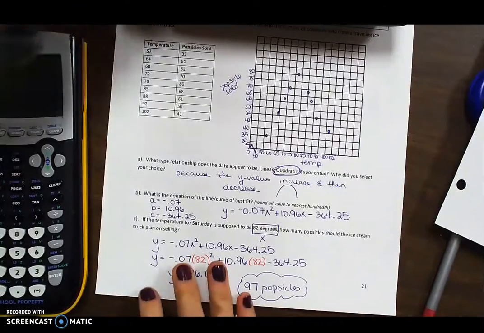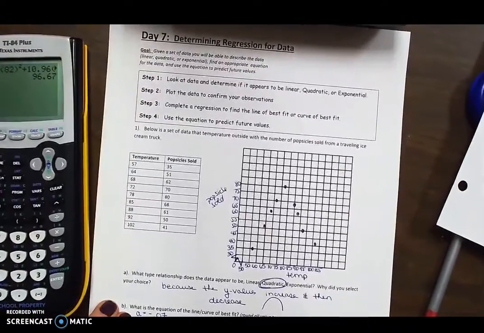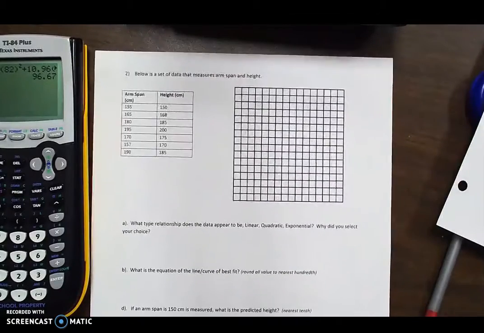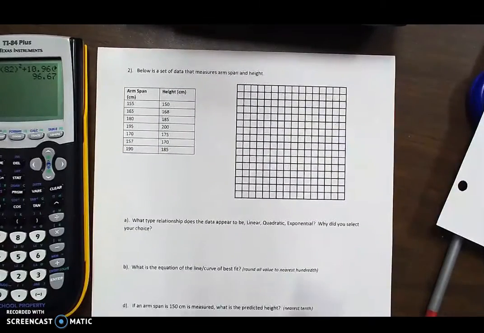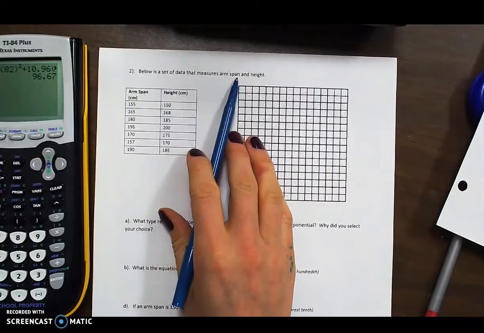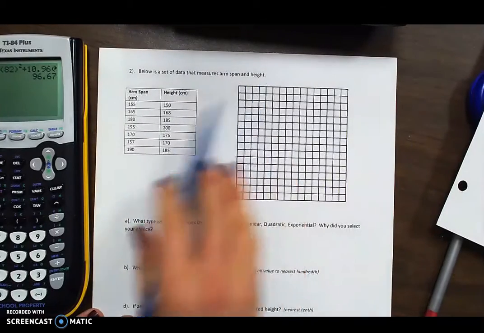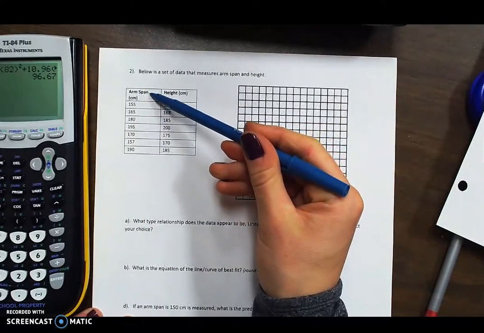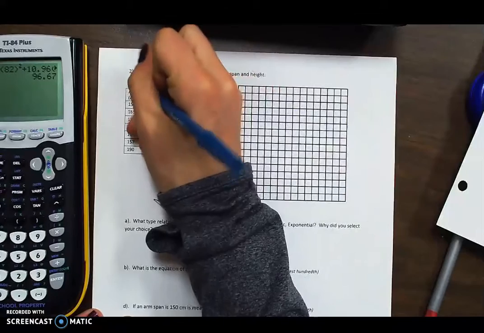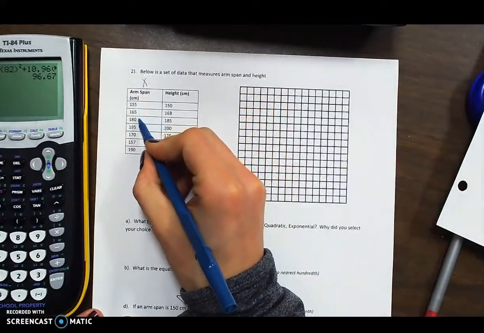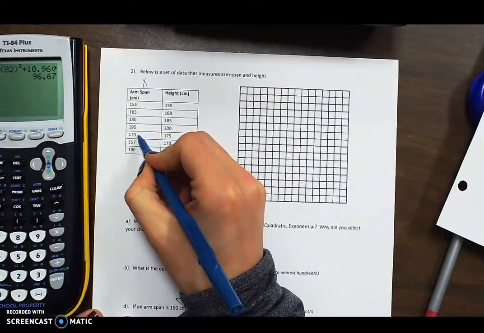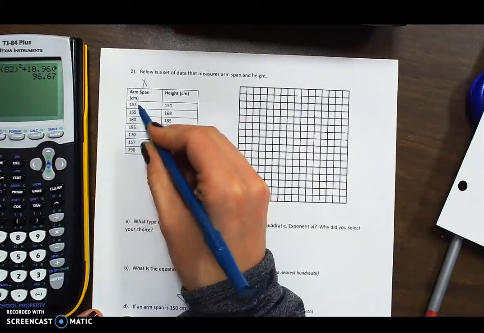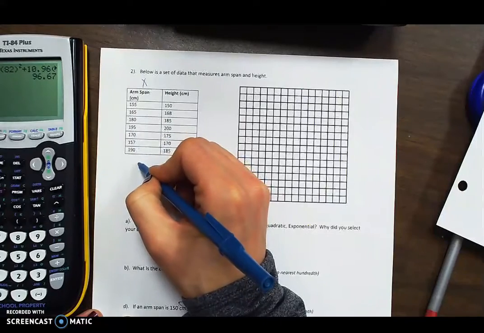All right. Let's take a look now at our second set of data. Below is the set of data that measures arm span and height. If we take a look at arm span, our independent X values are 155, 165, 180, 195, 170, 157, 190. So my X values are not always increasing or decreasing. They're kind of mixed up there.